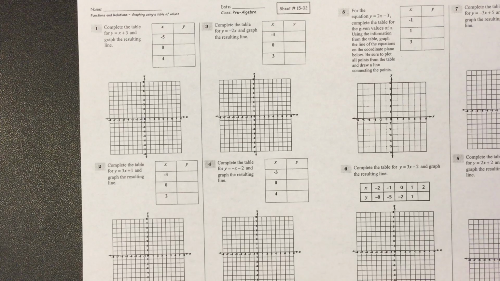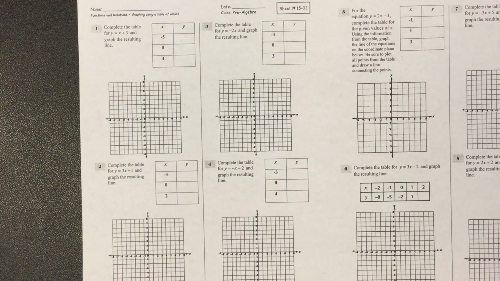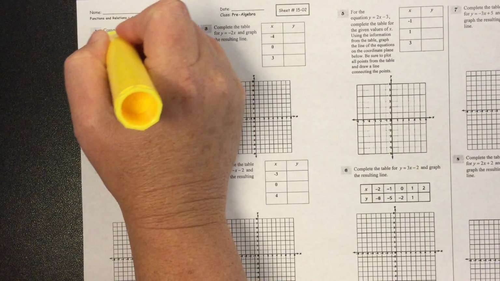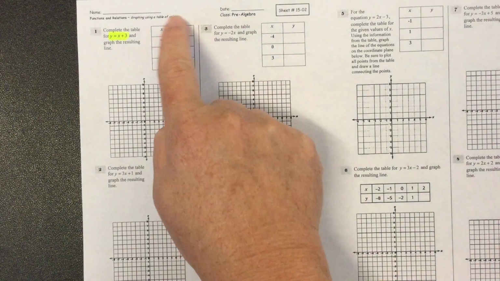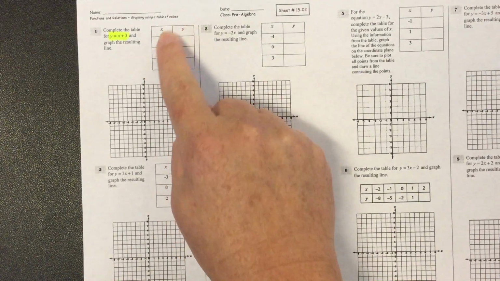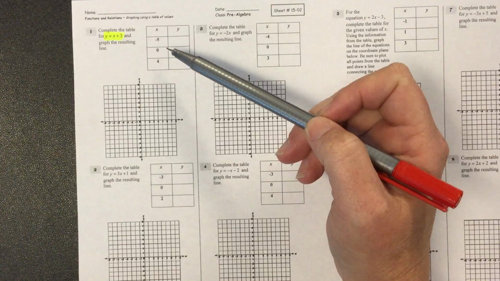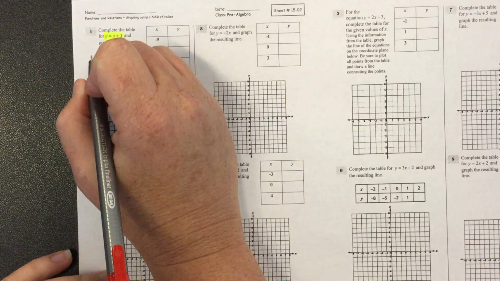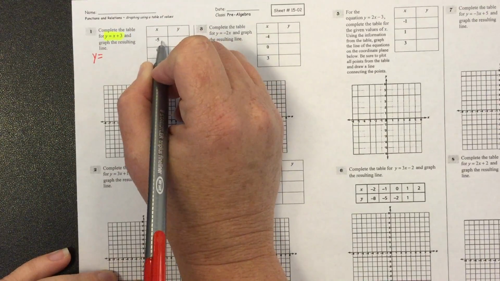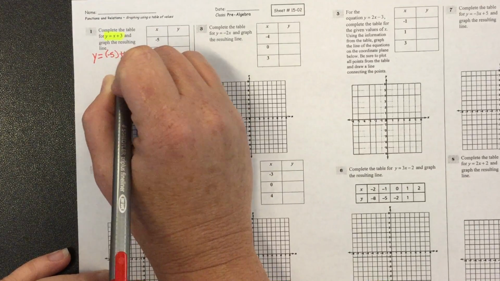Okay, so looking at number 1, we've got complete the table for y equals x plus 3. So I'm going to highlight this so I know what my equation is. It's very important. Now, if I look over here at my table, just like you were doing on your work from earlier, it gives me my x values, correct? Yes. Okay, so all I need to do now is plug it in. I'm going to do y equals, what is my input? Negative 5 plus 3.